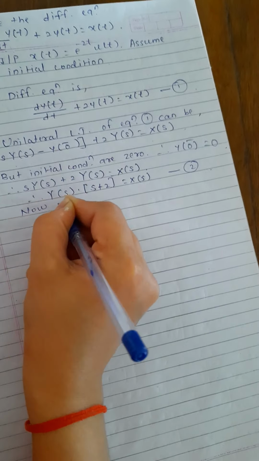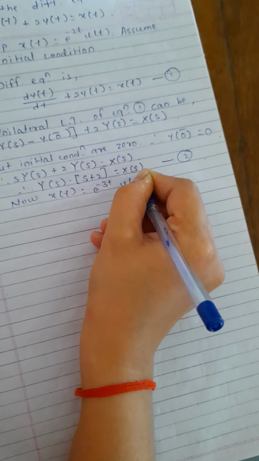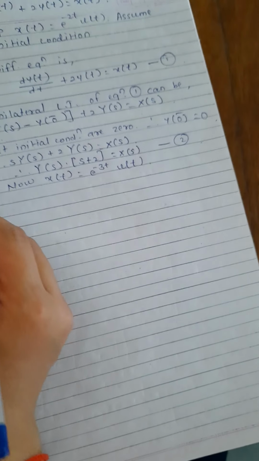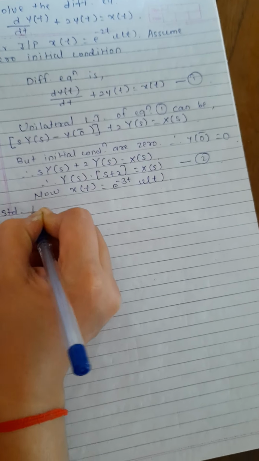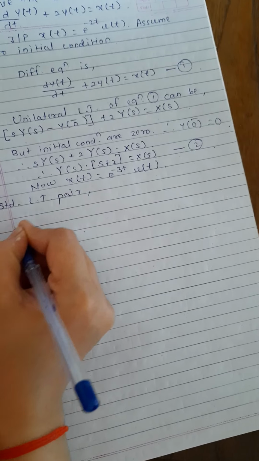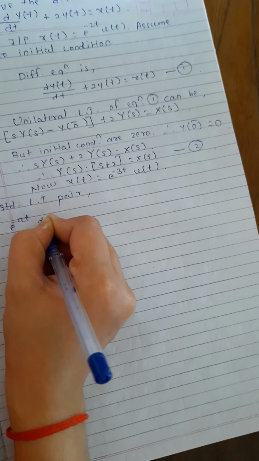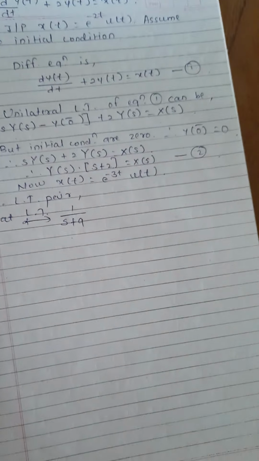Now x of t is e raised to minus 3t u of t. Now we have standard Laplace transform pair. So what is this standard Laplace transform pair? It is e raised to minus at, its Laplace transform is 1 by s plus a.